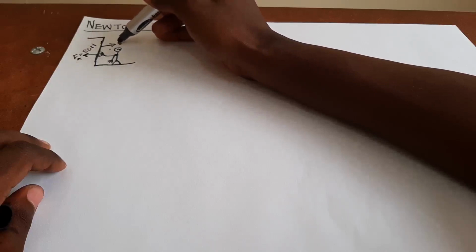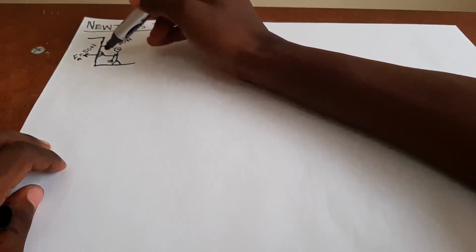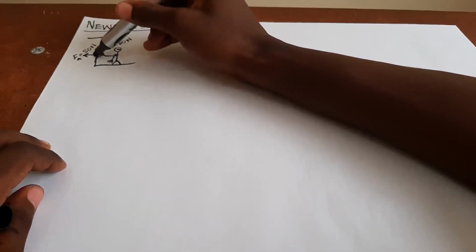Also the wall is exerting 80 newtons back to your hand. So this basically means that if your hand pushes the wall, the wall also pushes you with the same magnitude, but in the opposite direction, as you can see. So this is Newton's third law.